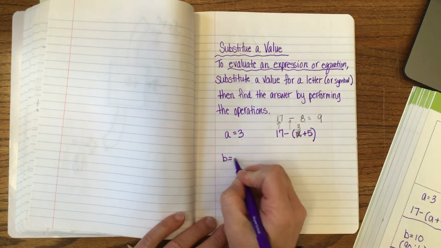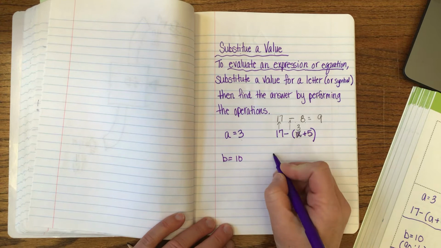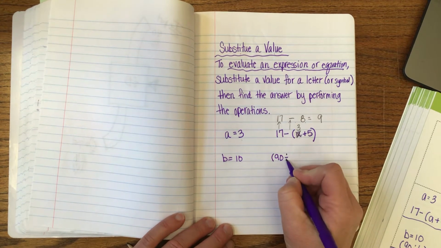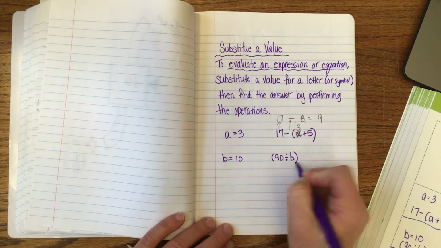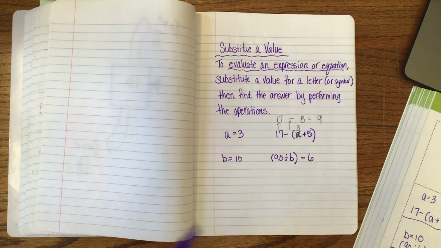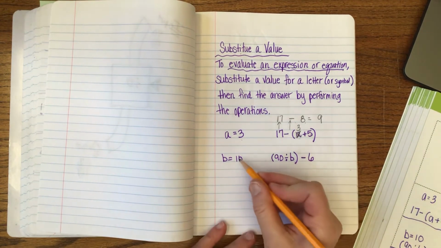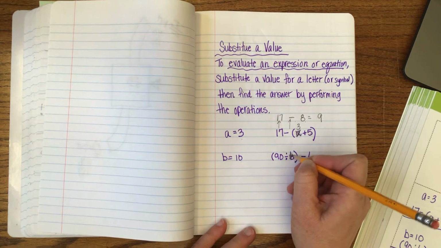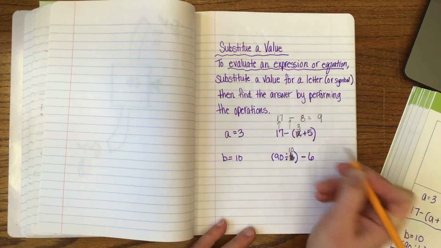B equals 10. And your problem is, we're going to start with parentheses first: 90 divided by B, in parentheses, minus 6. First thing you need to do is realize that B equals 10 in this problem. So I get rid of my B and I put a 10 above it.